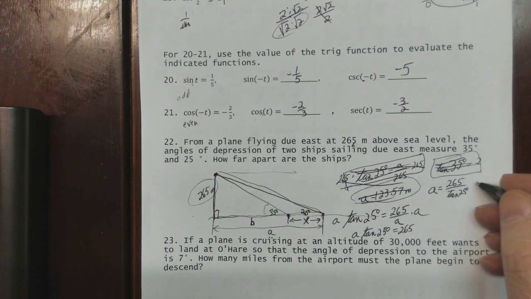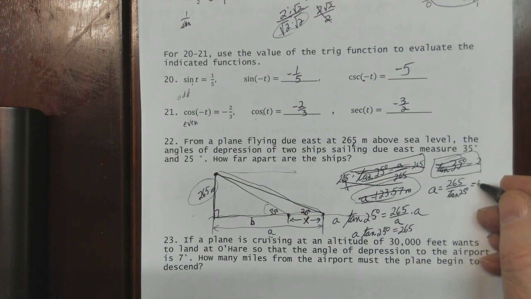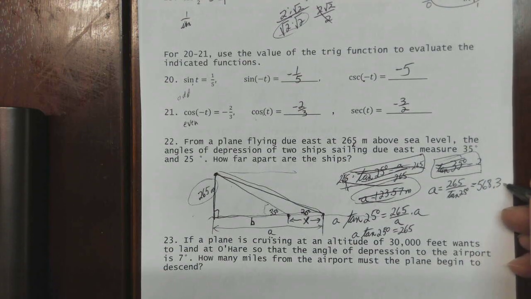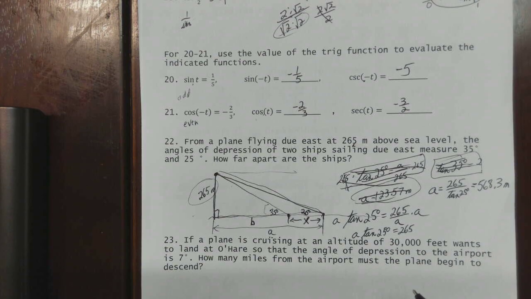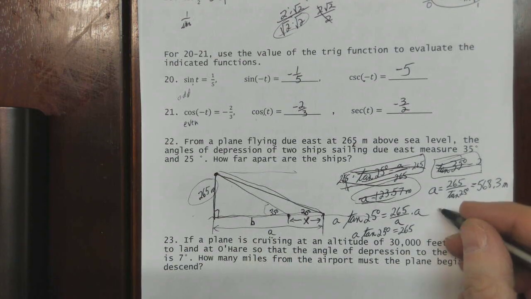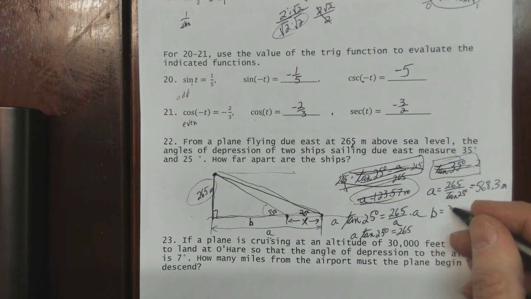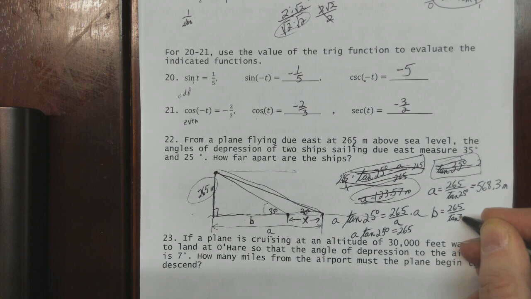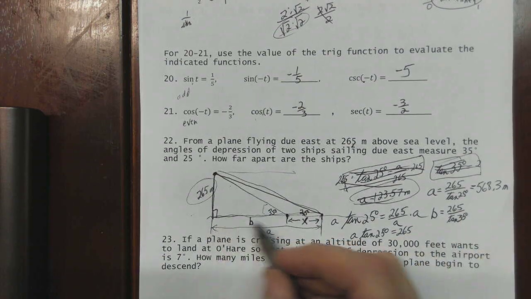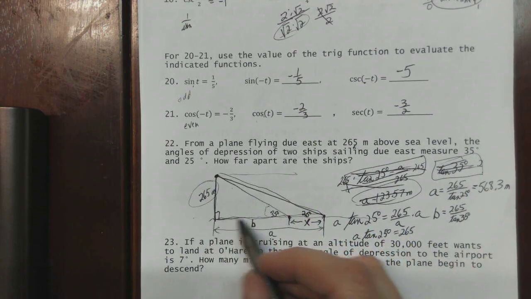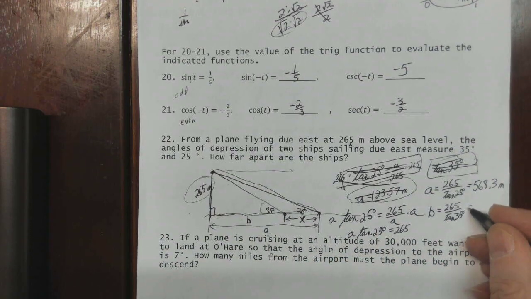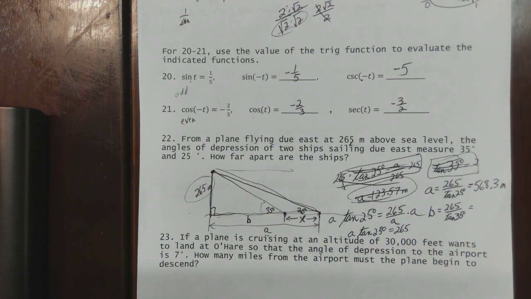Alright, so I'm getting here 568.3 meters. That's for A. For B, I think the ratio works the same thing, but 265 divided by the tangent of 35 degrees. It really is the same. This is the adjacent and this is the opposite, so the things will be essentially the same.